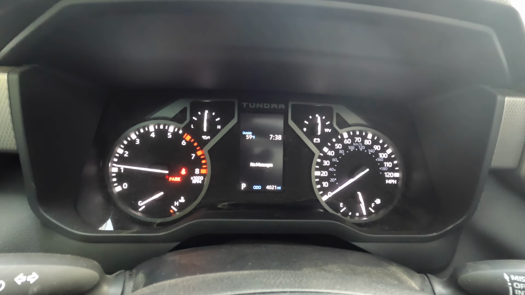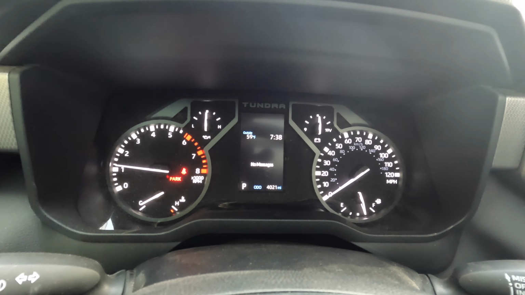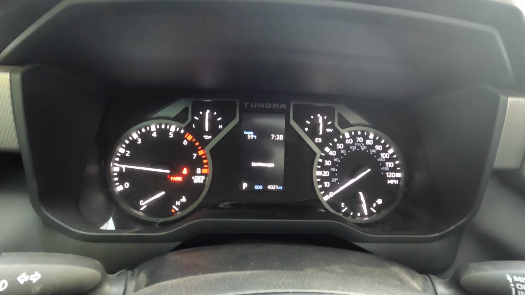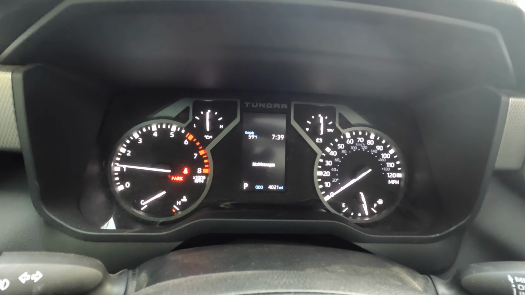First off, this is the analog instrument cluster, which you can see has a nice, simple, clean layout to it. On the left-hand side, we've got our tachometer with an engine temperature gauge and oil pressure gauge. Right-hand side, we've got the speedometer with a voltage readout and fuel gauge. And then in the middle, we've got a small LCD screen, which gives us the temperature outside. We've got a clock. It lets us know what gear we're in down below, and then we've got our odometer.